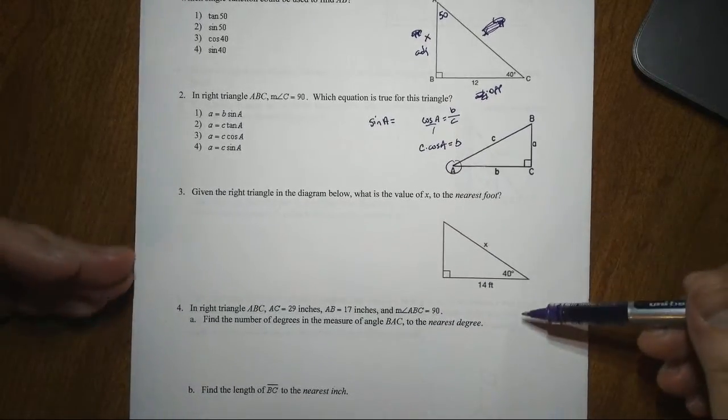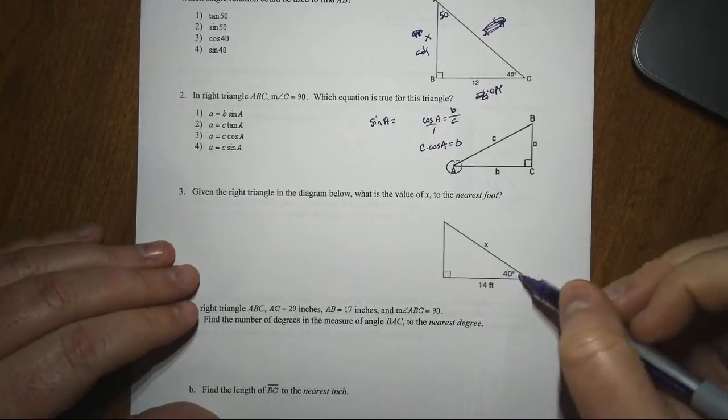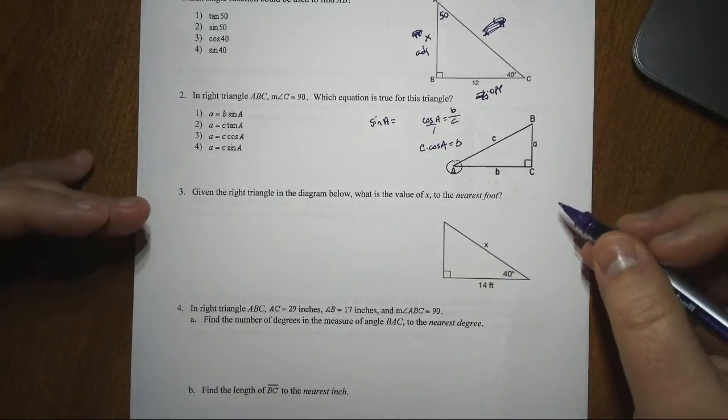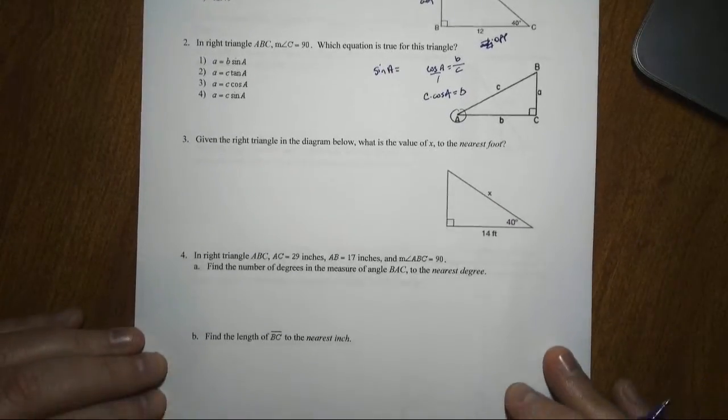Given the triangle right with x the nearest foot, just another SOHCAHTOA question. Find your angle, label your sides, choose your correct trig function. Remember, side, cross multiply, angle is the inverse.